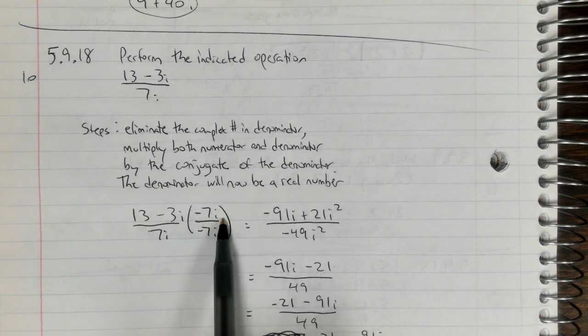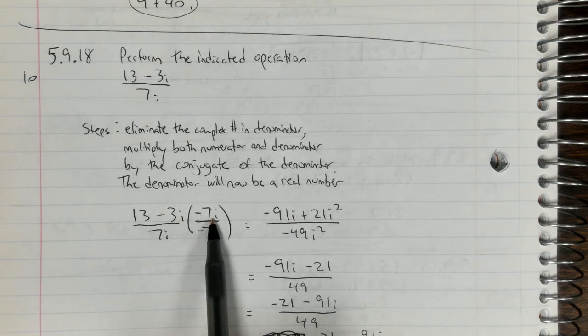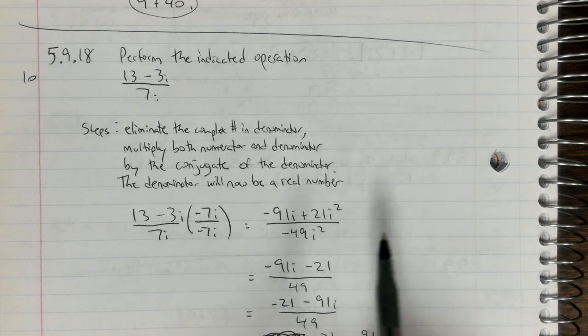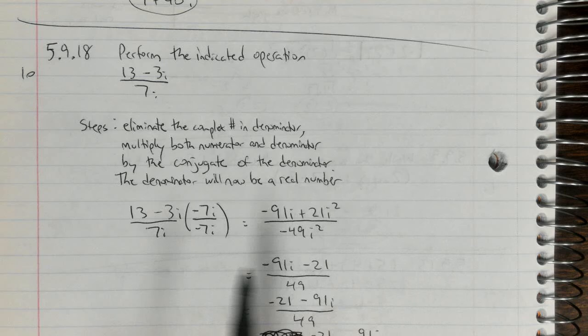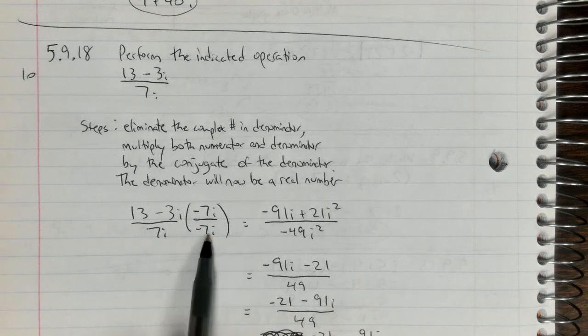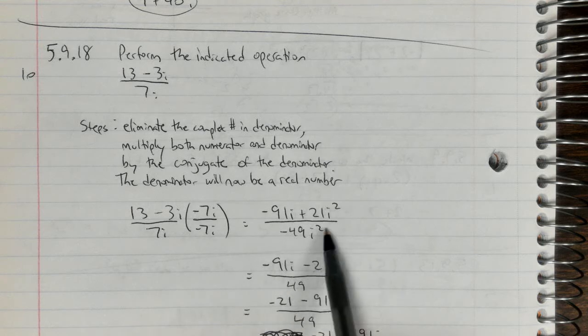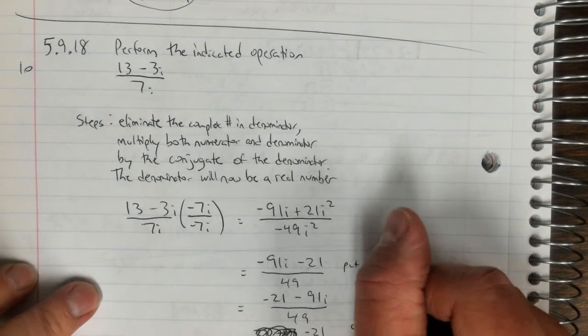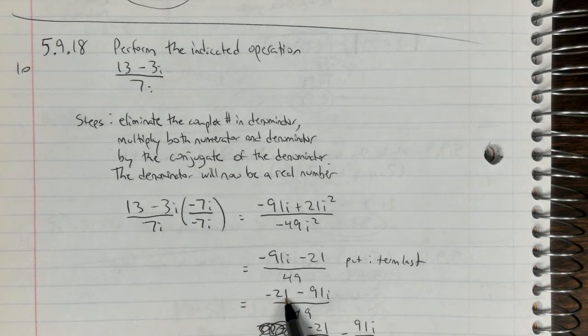13 times negative 7i is negative 91i, and negative 3i times negative 7i is positive 21i squared. Then we change that to negative 21. And then down here we go 7i times negative 7i is negative 49i squared. So again, we just change that to positive 49. Now my next step was I rewrite it and put the I term last. And so you have negative 21 minus 91i over 49.